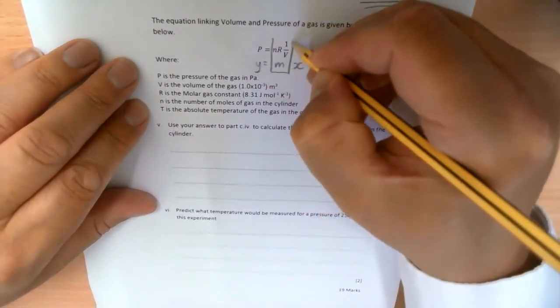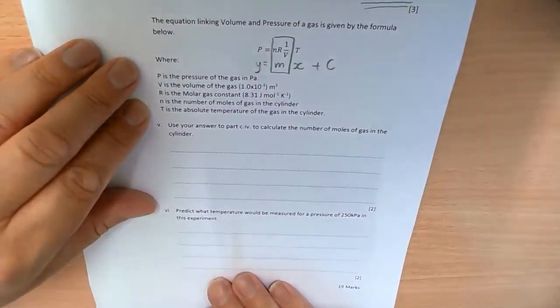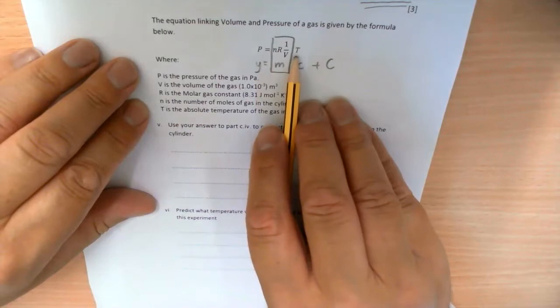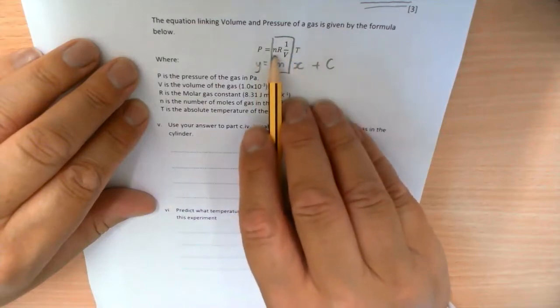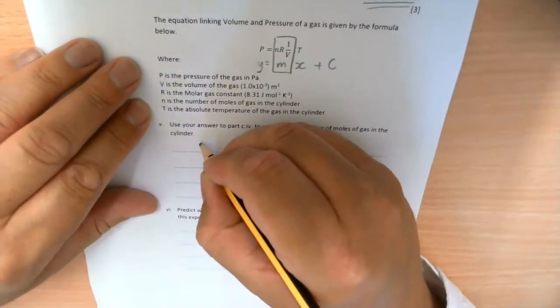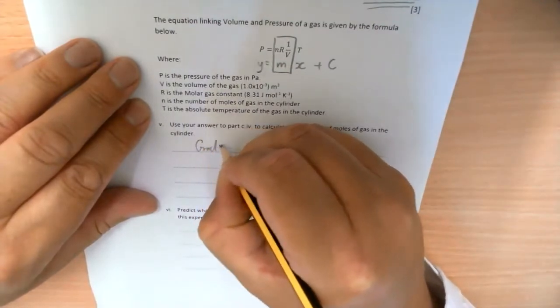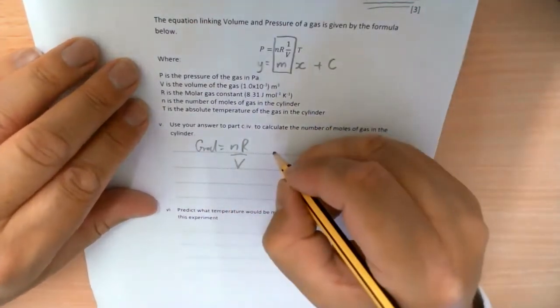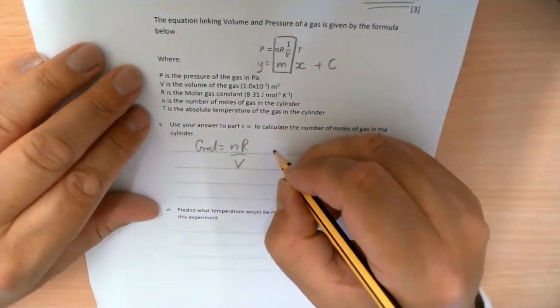This bit is the golden bit. That is your gradient, because that's on your pressures on your y-axis, absolute temperature on the x-axis. So your gradient is nR over V. So the gradient is equal to nR over V. Okay, you can look up most of these values now.